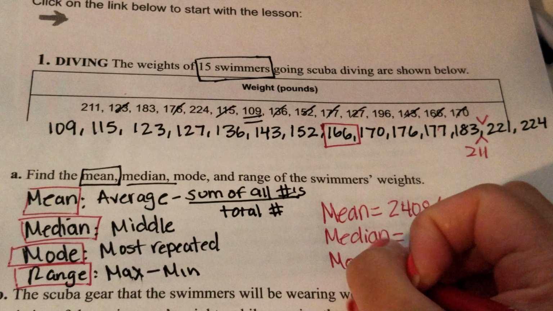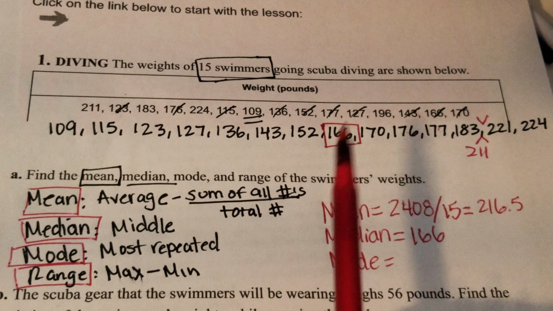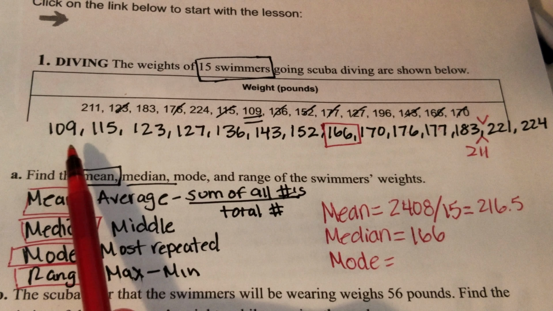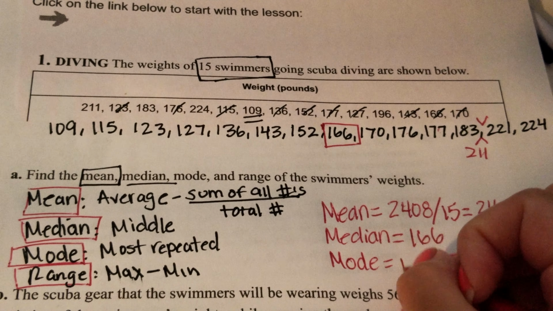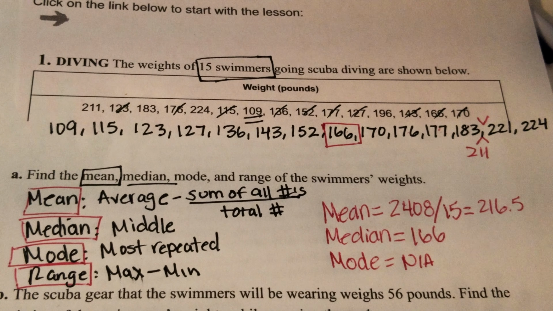The mode, most repeated. Is there any numbers that repeat the most? All of these numbers are different values. So for this example, not available. There is no number that repeats.